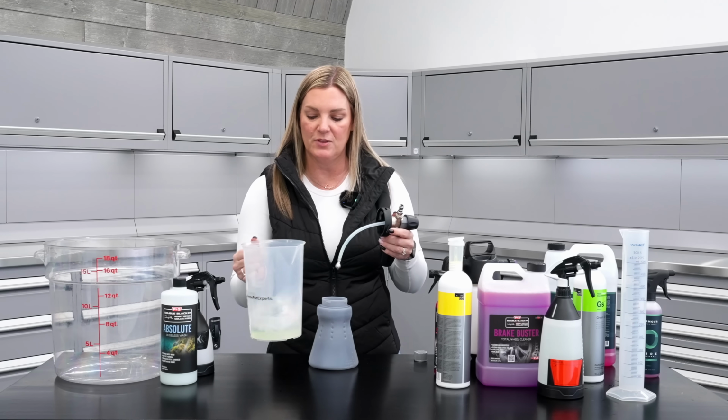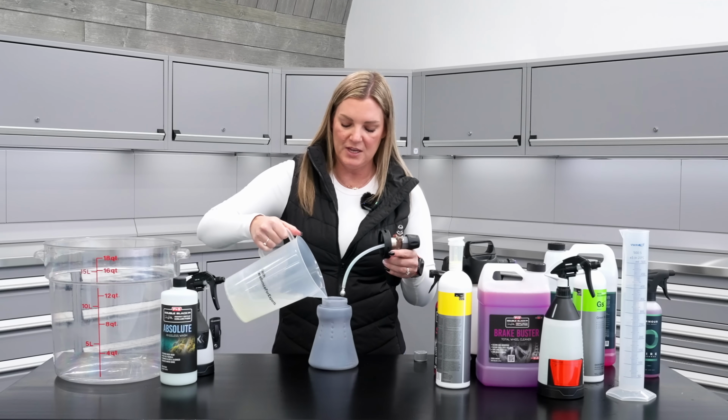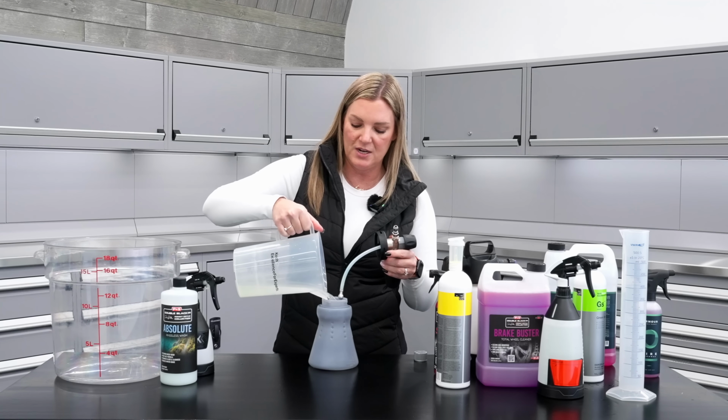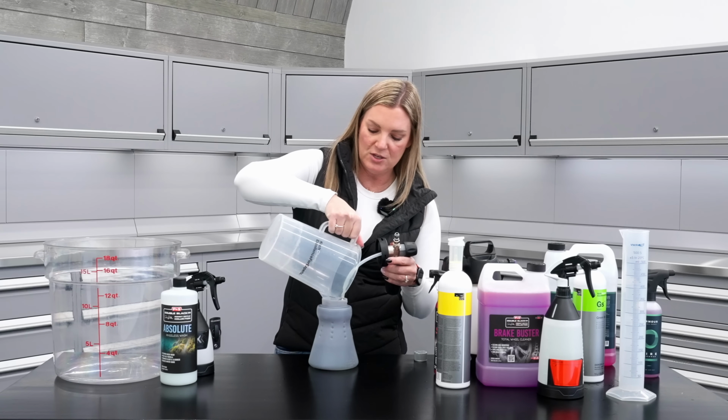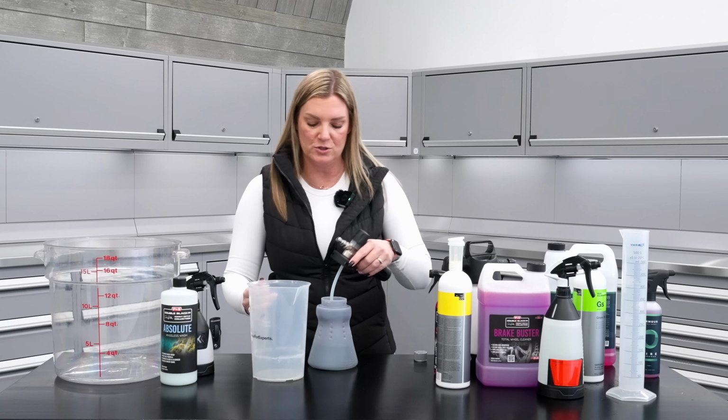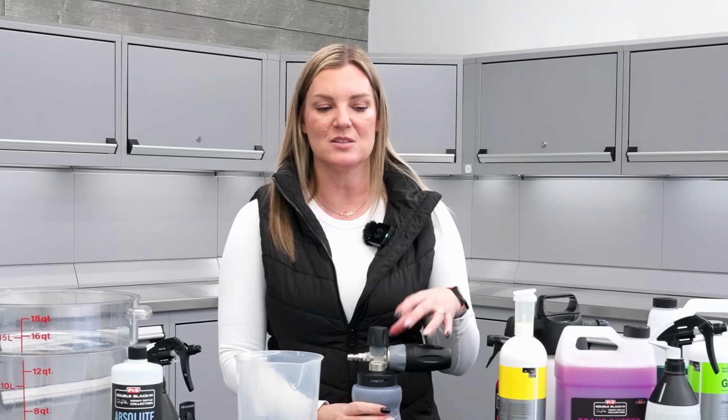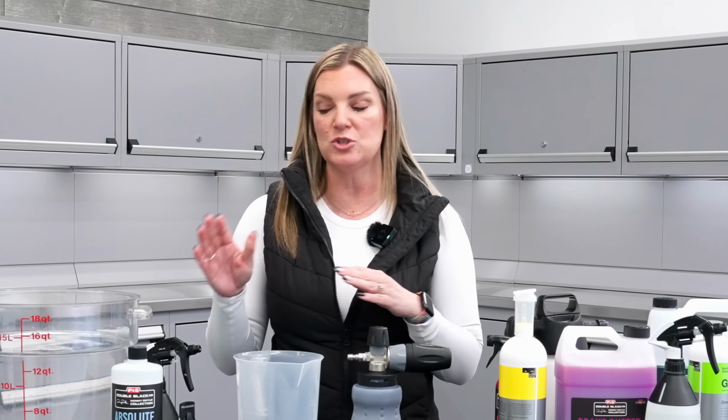We're just going to give that a little swirl, add that to our foam cannon, and then that is ready to go. Now, if you feel like you need a full foam cannon for doing your car, you can certainly do that. My point here is just make sure that you make the product that you need, because this is not something that a lot of these products, especially when we get into the soaps, you leave sitting around. So you are mixing it for what you're using it for that day.